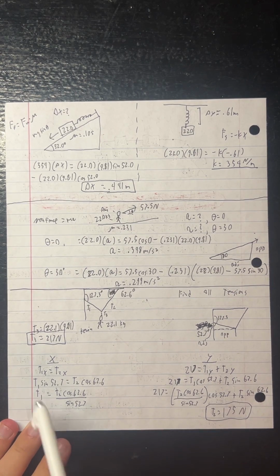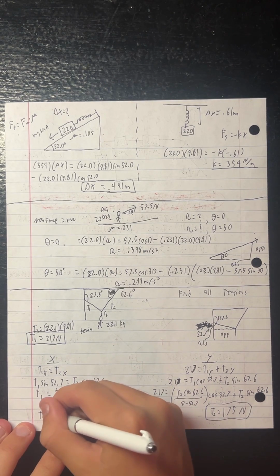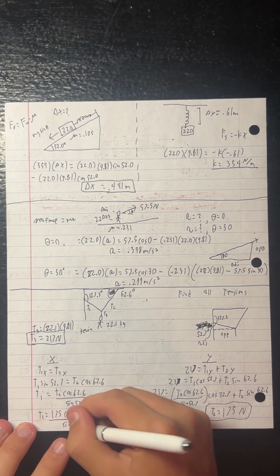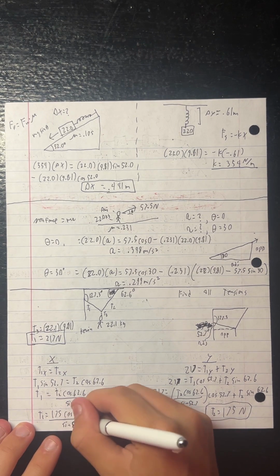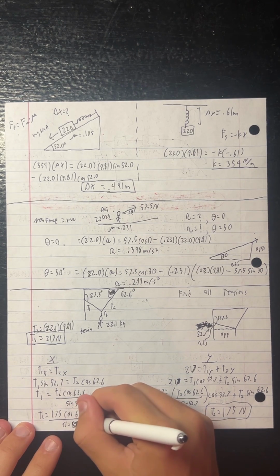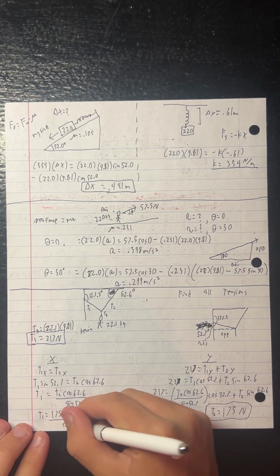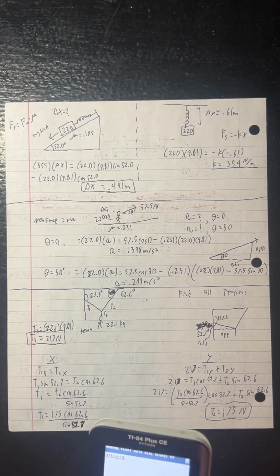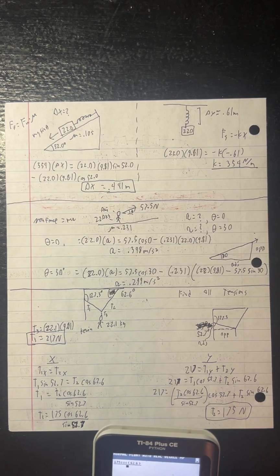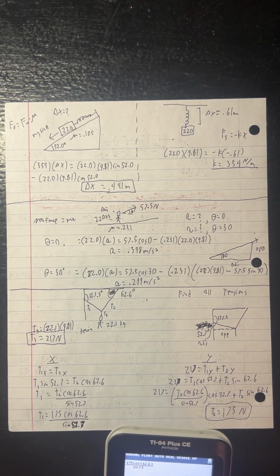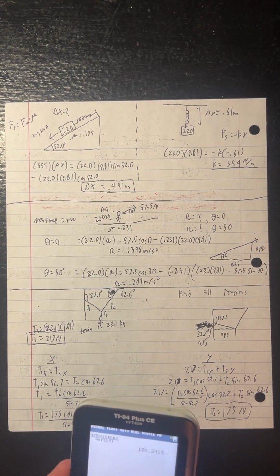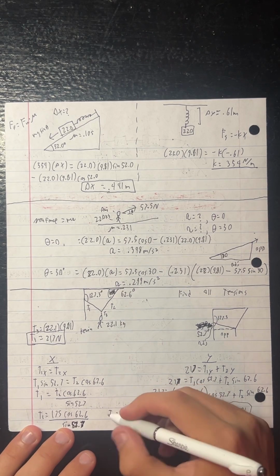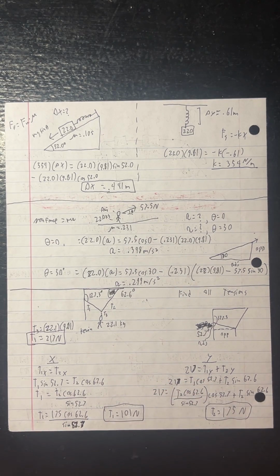Well, what can we do to solve for T1? Well, just plug it back into this. So T1 equals 175 cosine 62.6 over sine 52.7. Oh, sorry, 52.7. So let's just plug that in. 175 cosine 62.6 over sine 52.7. And we get our T1 equals 101 newtons. That is how to solve for all those three tensions.